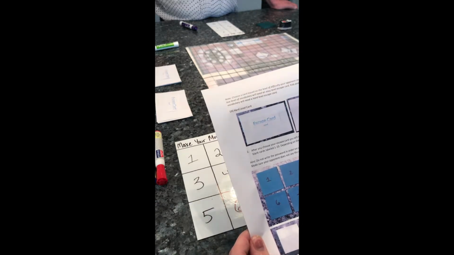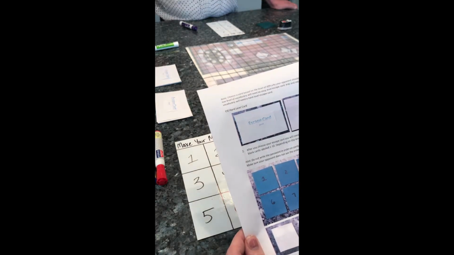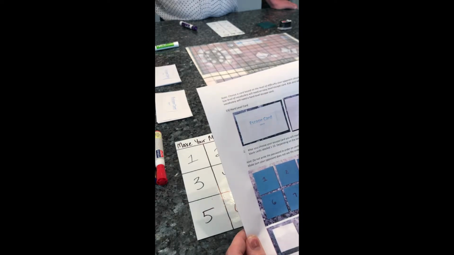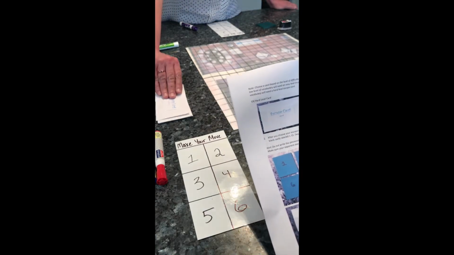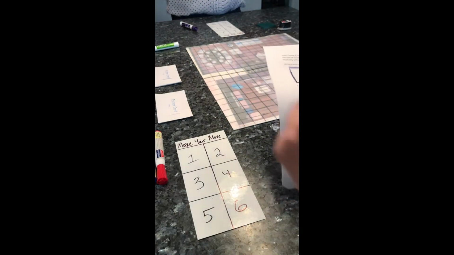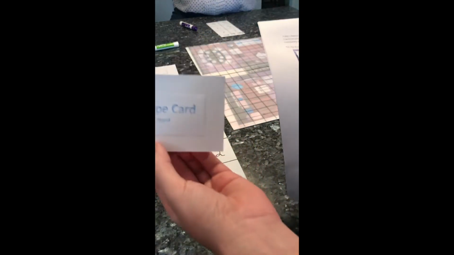Kids and adults with a low level of vocabulary will need an easy level escape card. Kids and adults with a higher level of vocabulary will need a hard level escape card. So we are both adults with a high level vocabulary, so we will each choose a hard escape card. It looks like this.